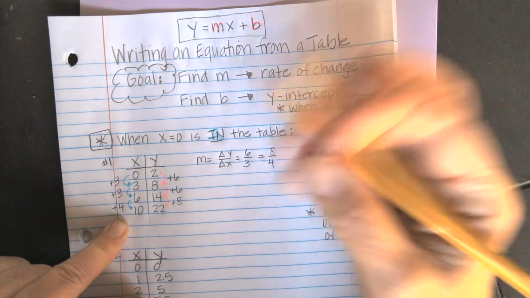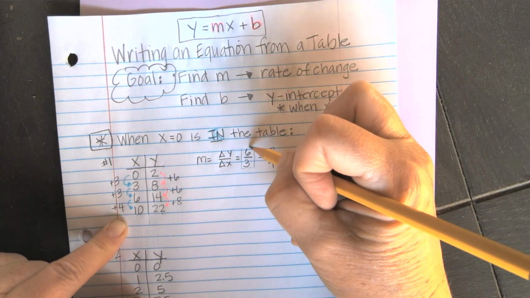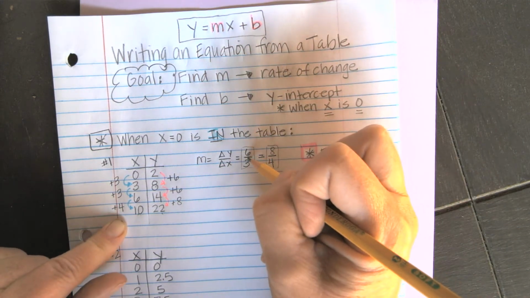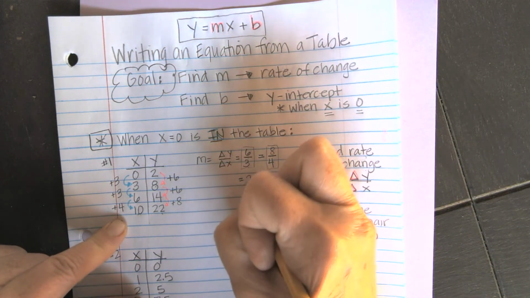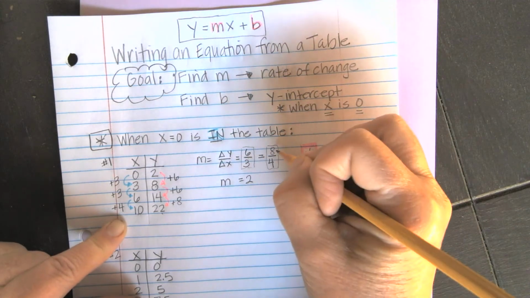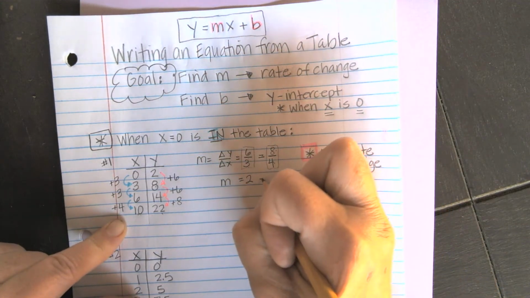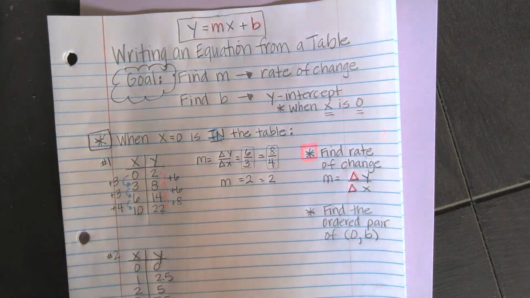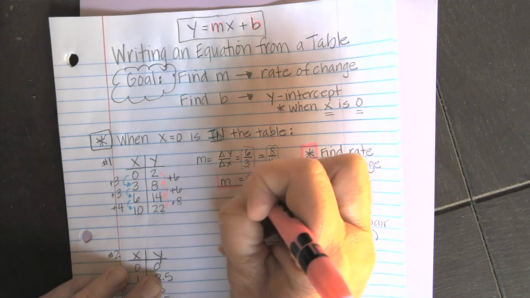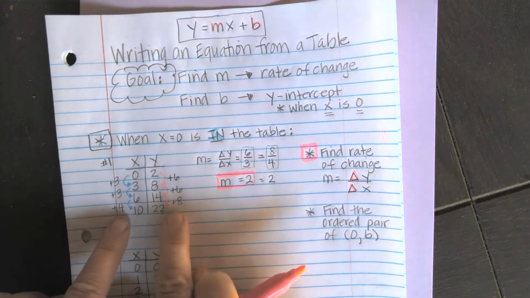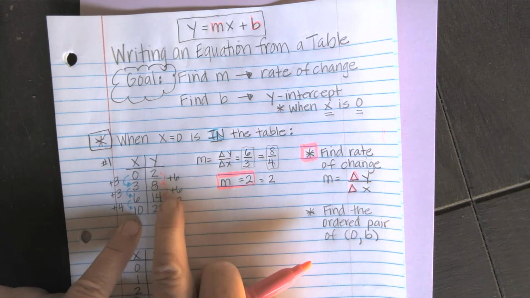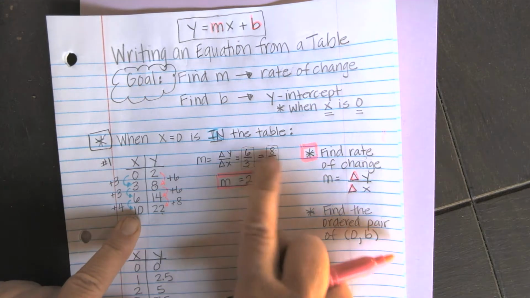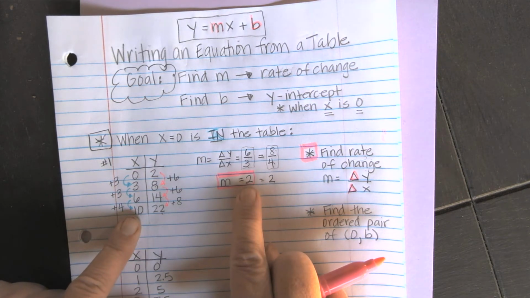Now, we have had the discussion before that these can be simplified, right? These can be simplified. 6 divided by 3 is 2. Notice that 8 divided by 4 is also 2. So our m is 2. Our rate of change is 2. Even though it was slightly different in the table from this x to this x and this y to this y, it still is a constant rate of change. It still is changing by 2 every time.